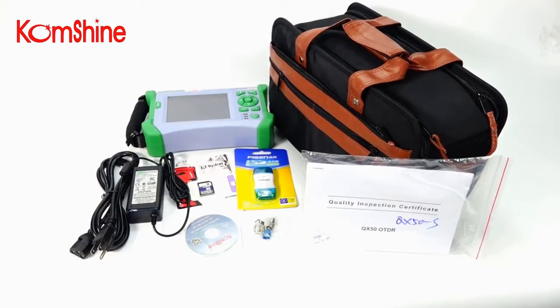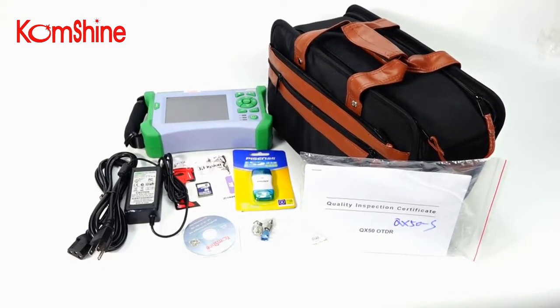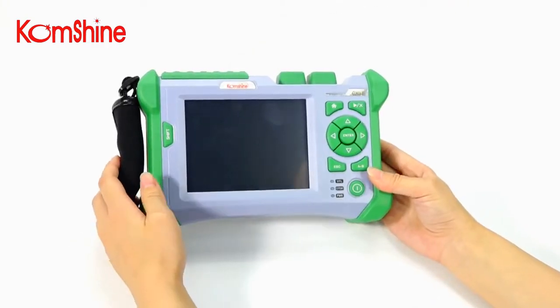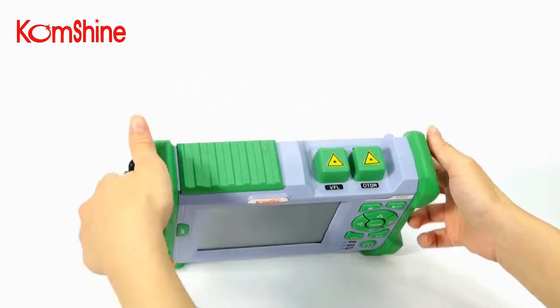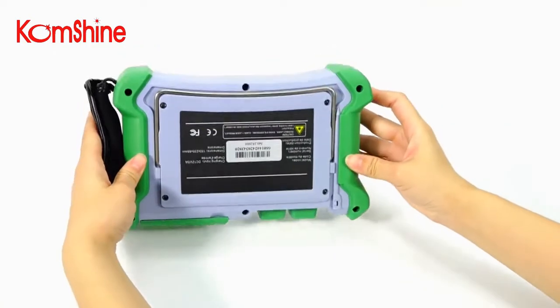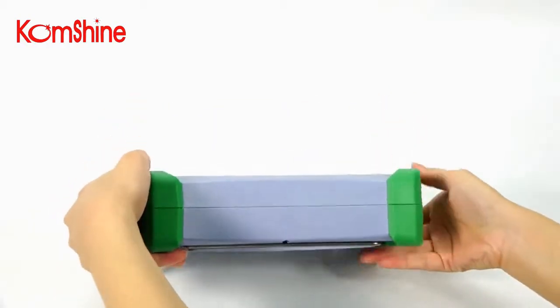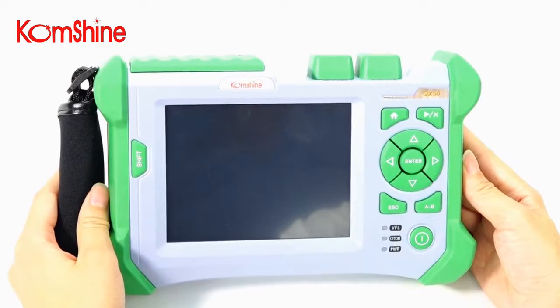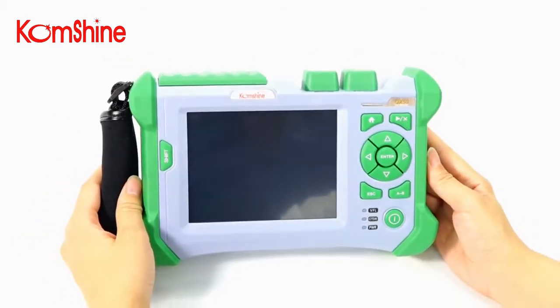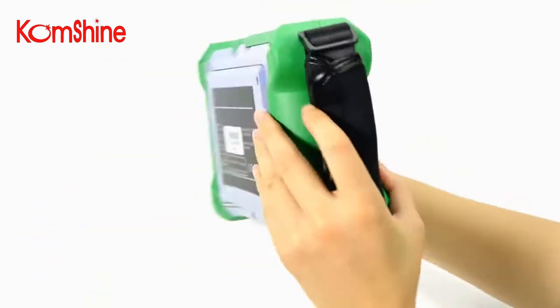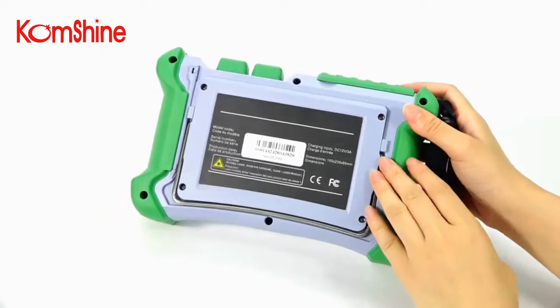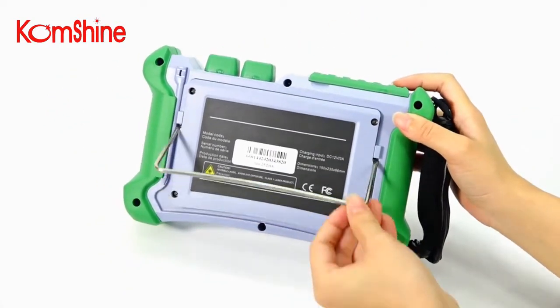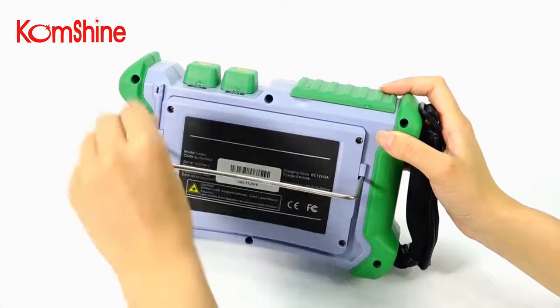Now, let me show you more detail. This is the device. This is the bracket, touch pen.